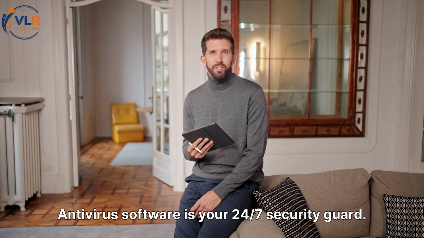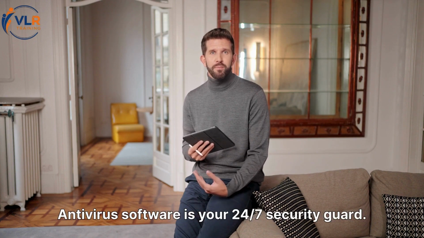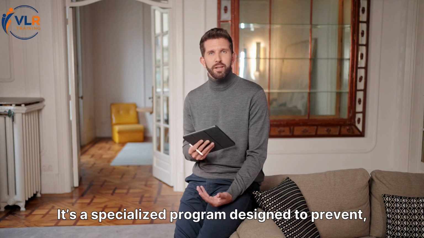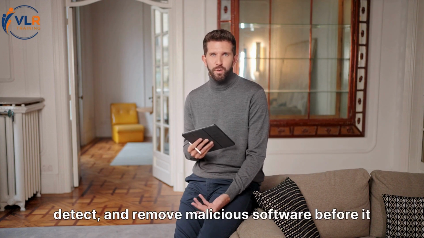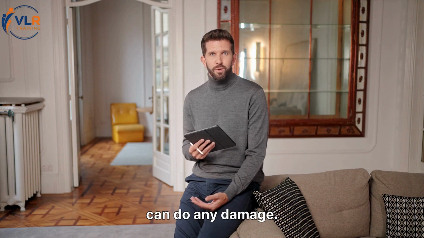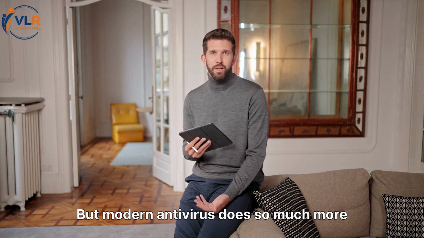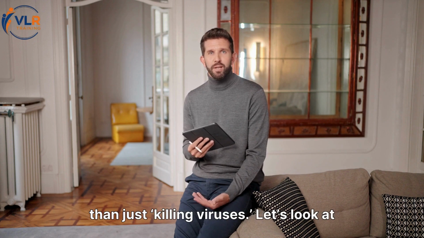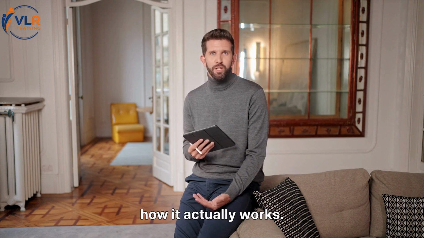Antivirus software is your 24/7 security guard. It's a specialized program designed to prevent, detect, and remove malicious software before it can do any damage. But modern antivirus does so much more than just killing viruses. Let's look at how it actually works.